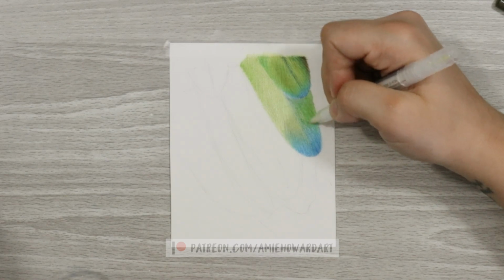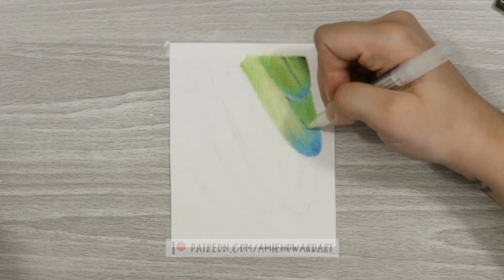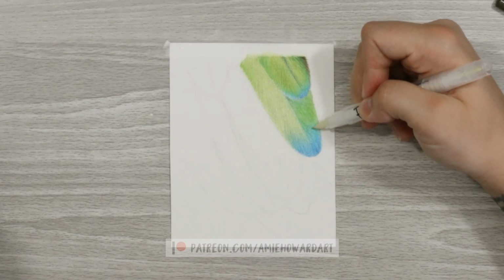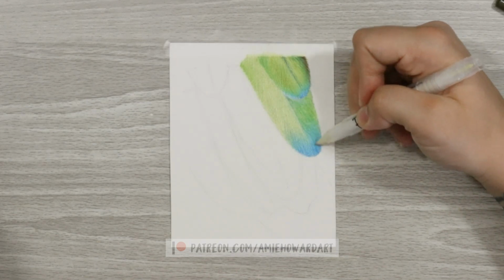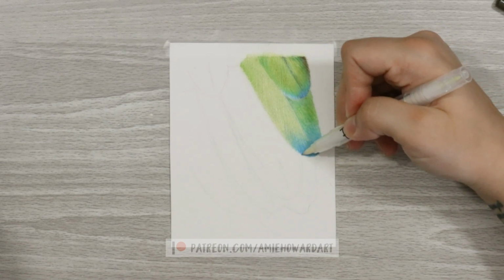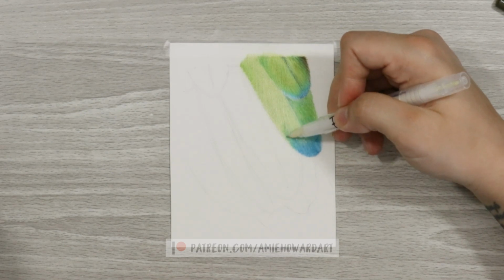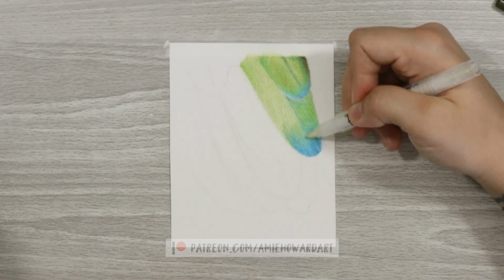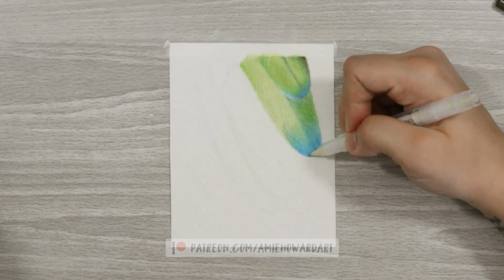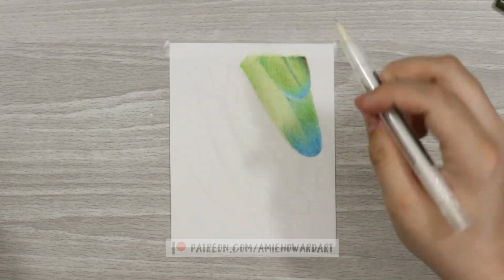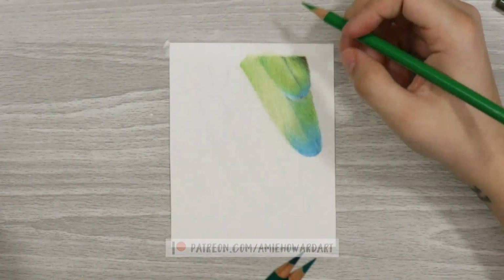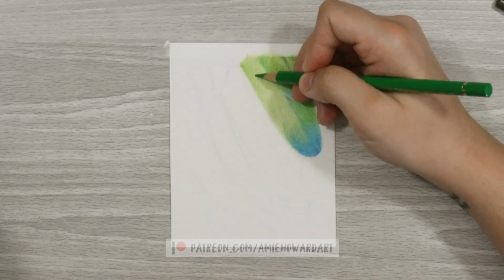It's just going to brighten the colour as well. Get some really beautifully blended areas and colours, and everything looks really nice and smooth. Let's just add a little bit more mid-tone green through here.